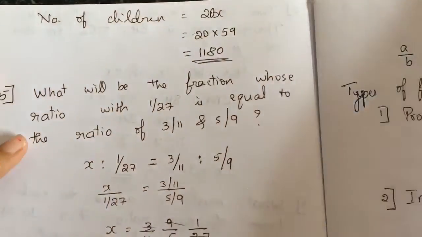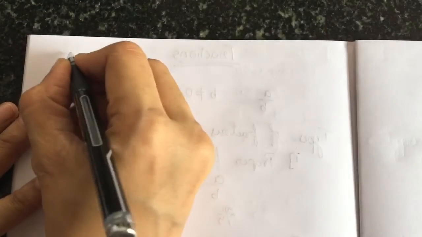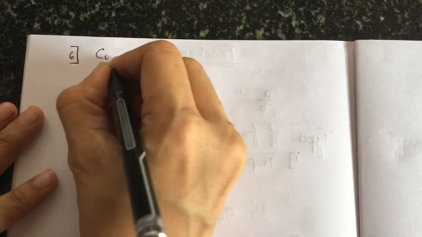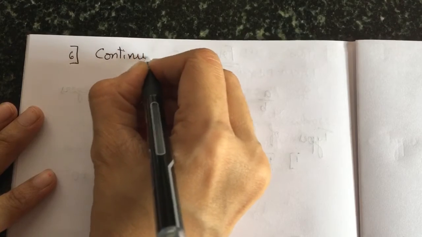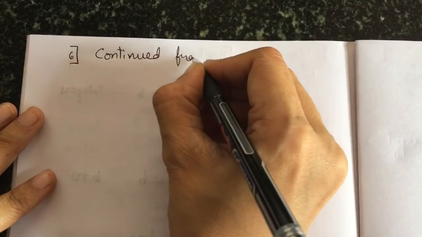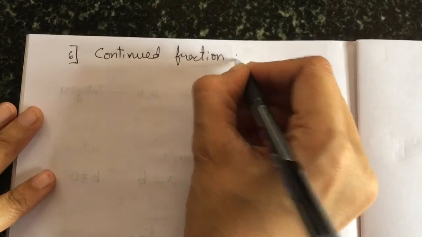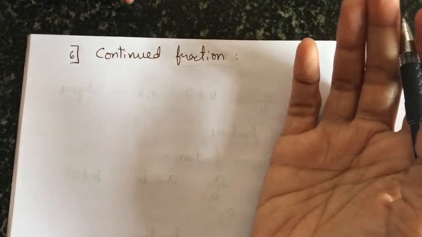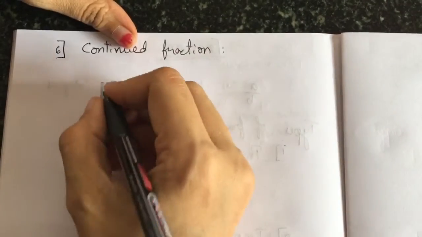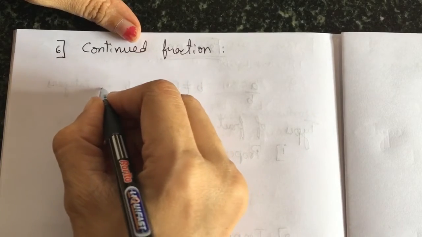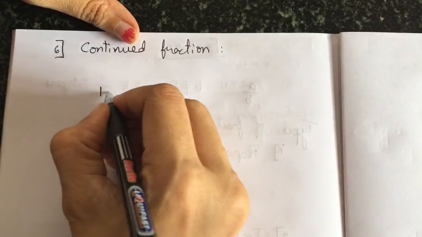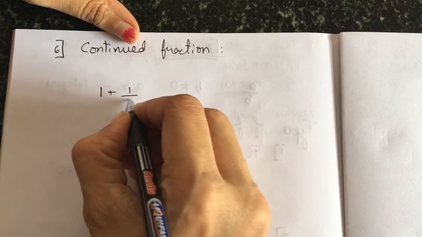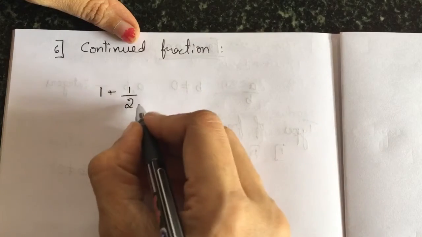One more type of fraction is the continued fraction. It's a fraction which has additional fractions in the numerator or the denominator. Like if you have, say, a whole number added with a fraction 1 by 2.